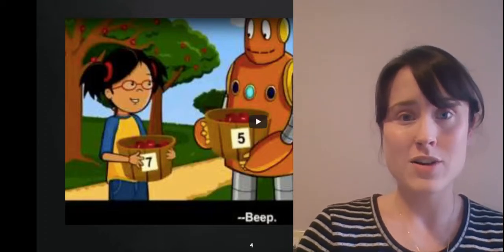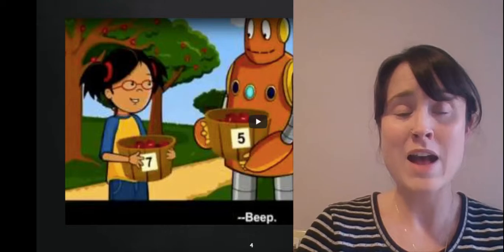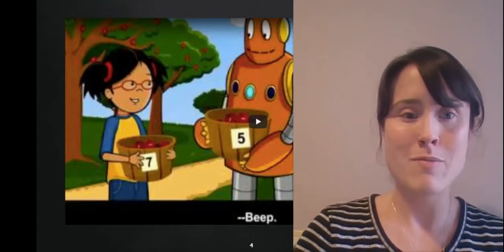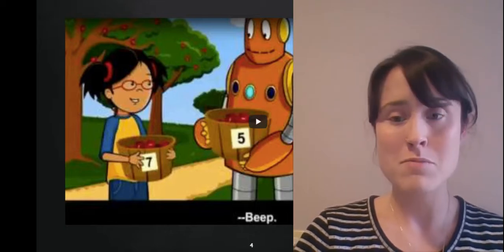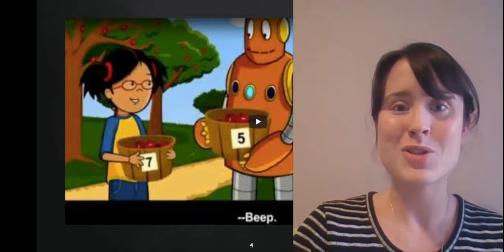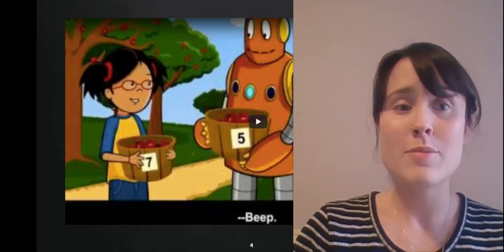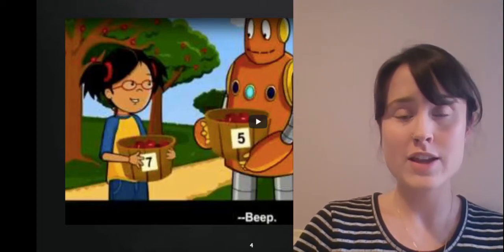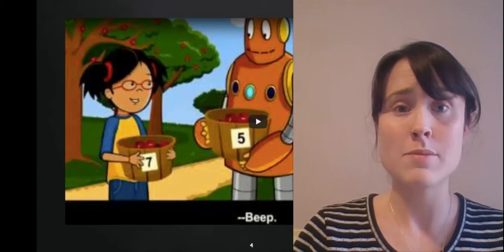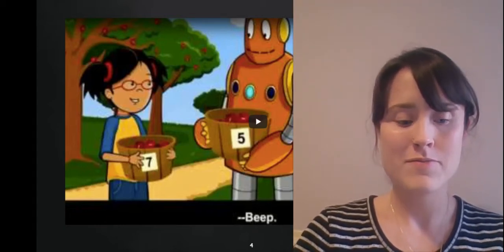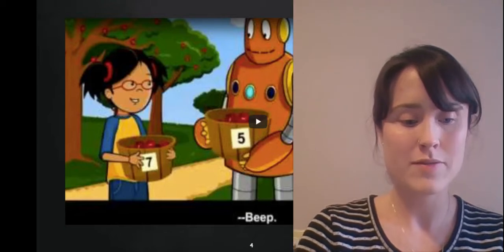Now, before we get started, there are some important math symbols that I want to review. And I'm going to have two of my favorite friends, Annie and Moby, help you remember what those math symbols are. As you watch, your job is to think about the greater than symbol, the less than symbol, and the equal to symbol. And what do they mean? All right, enjoy.